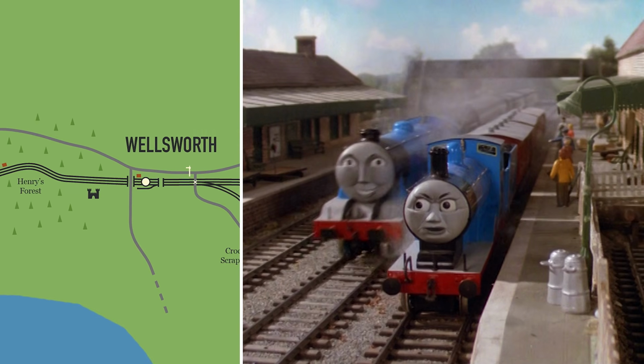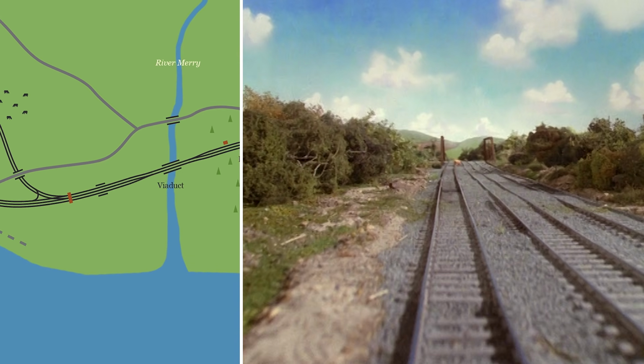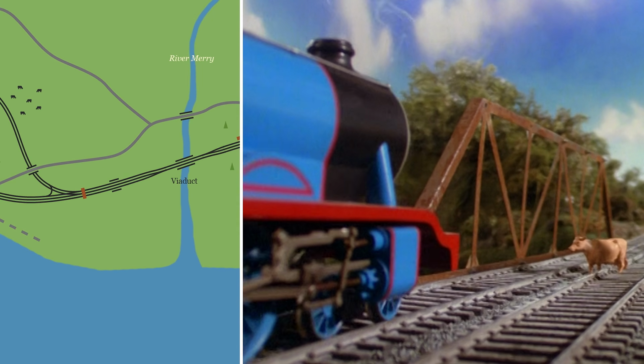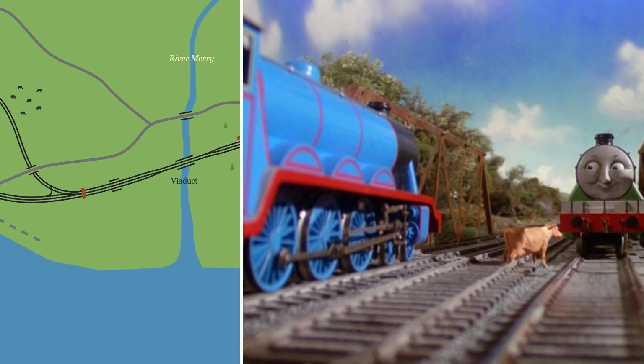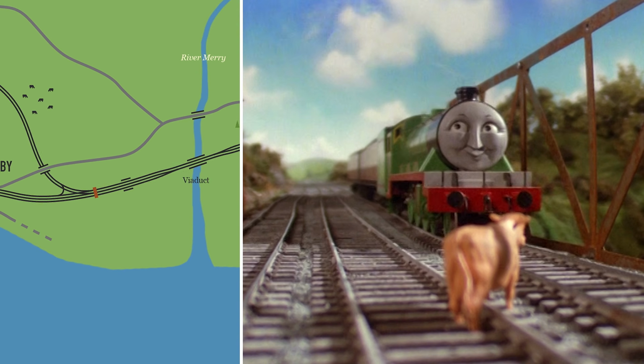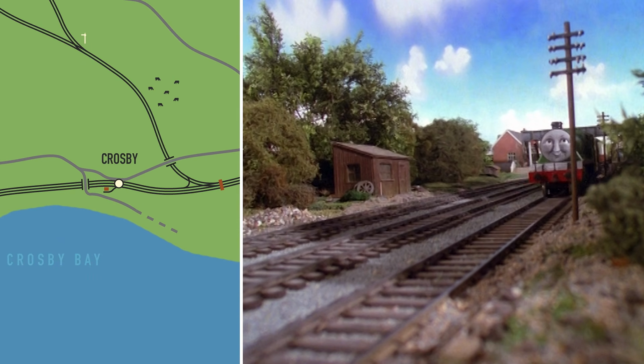Cows. Gordon races through Wellsworth and then crosses the viaduct. He stops at the girder bridge before heading up the loop line due to a cow on his line. Henry, coming from the other direction, stops at the bridge, is frightened by the cow, and reverses along the main line from where he just came, back to Crosby.